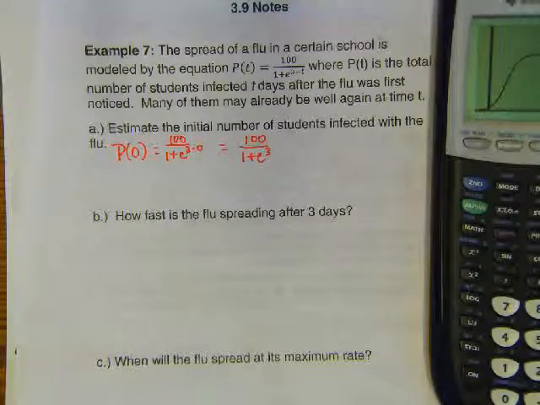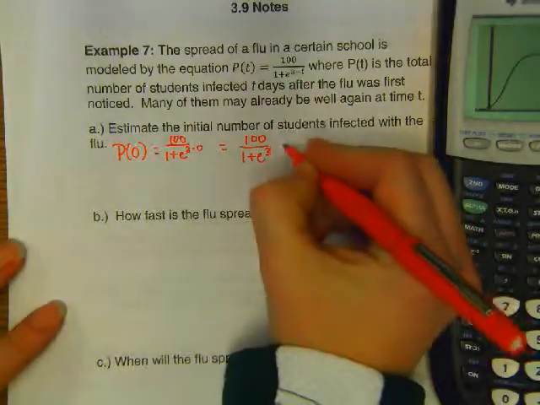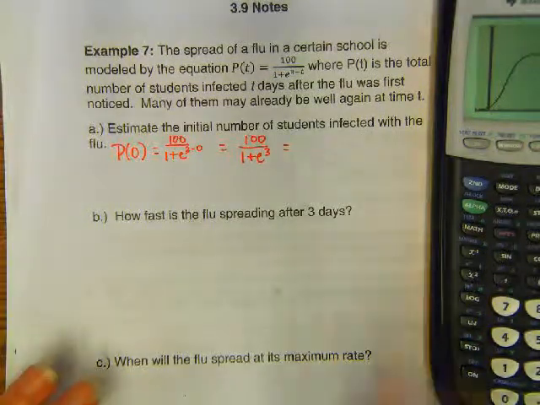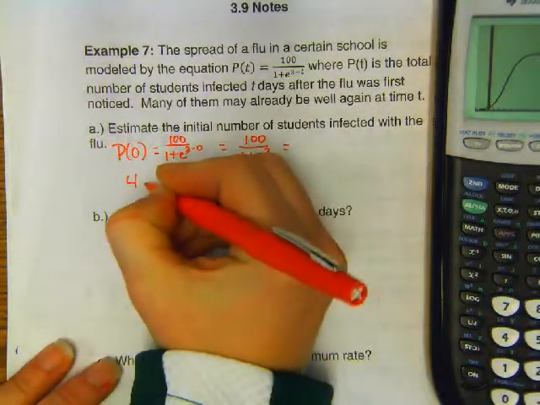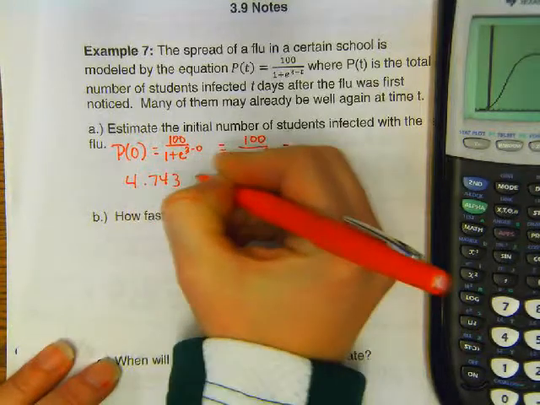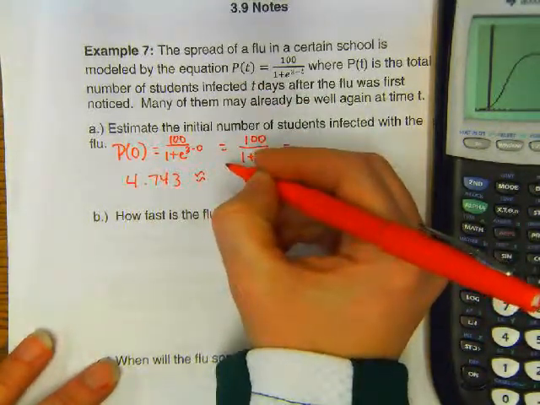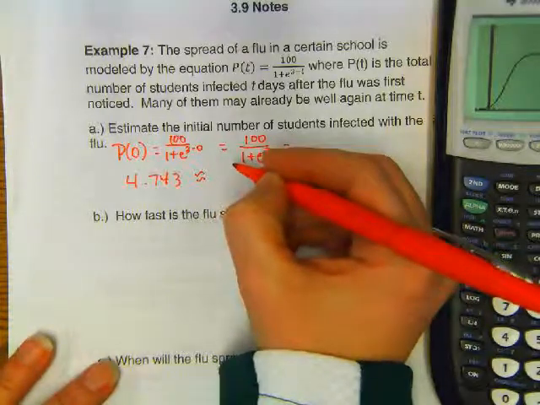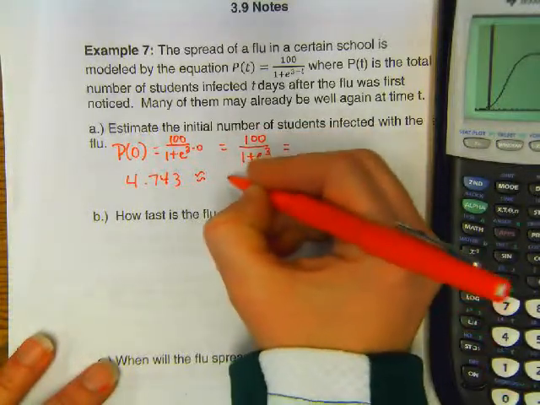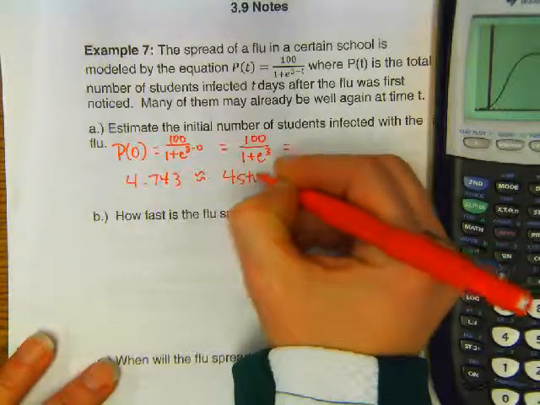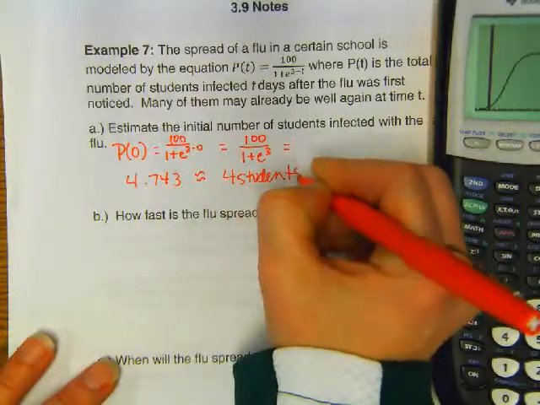All right, what did we say this was? 4.74. Which I would say we could say approximately, depending on how you want to think of this, 4 students, rounding down. Okay.